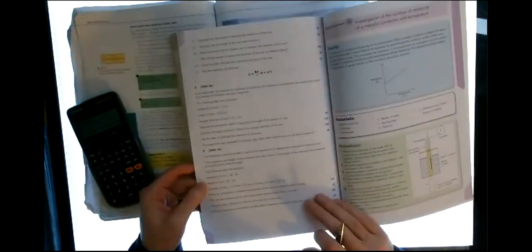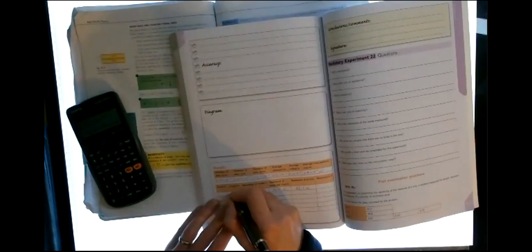Now 2.1, okay, minus 0.4, so we get 1.7 ohms, so fairly big. Now the length of wire was 90.1 centimeters. So that is 0.901 meters.